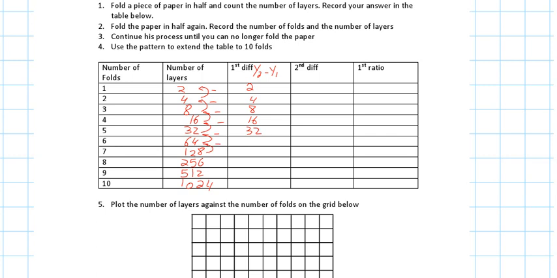Now 256 take away 128. 512 take away 256. 256. 1024 take away 512. And I can't do the last one because I don't have any more numbers.